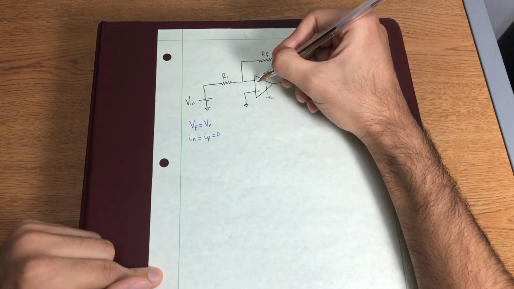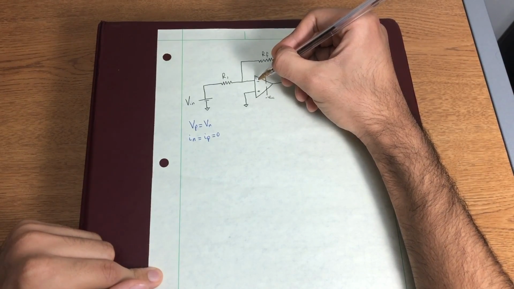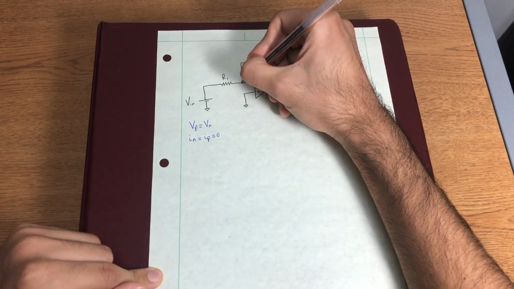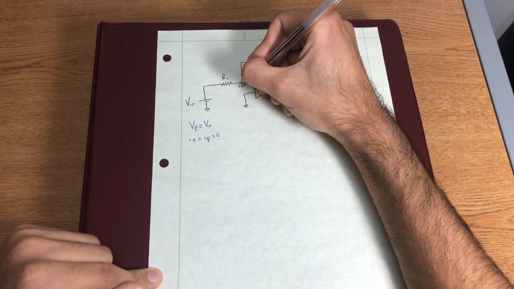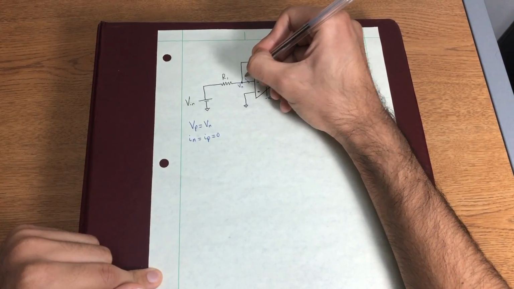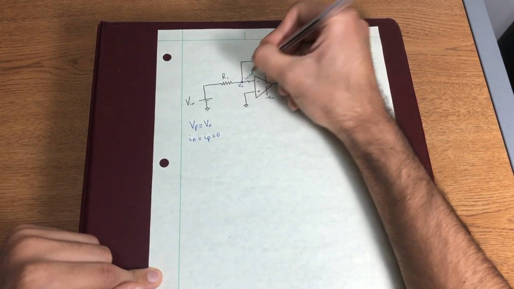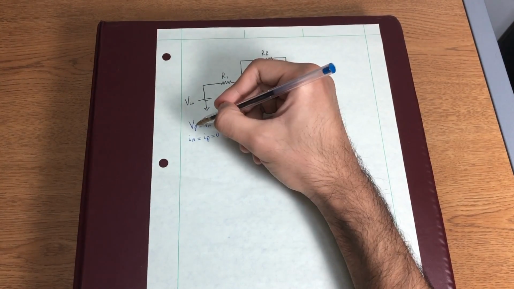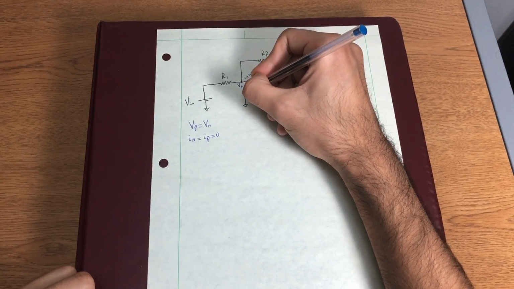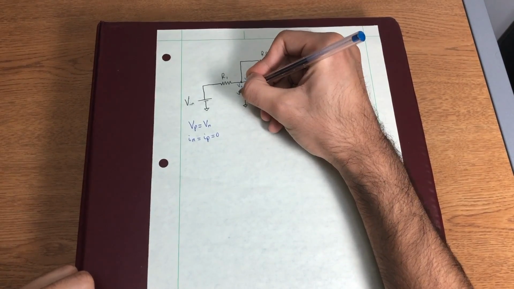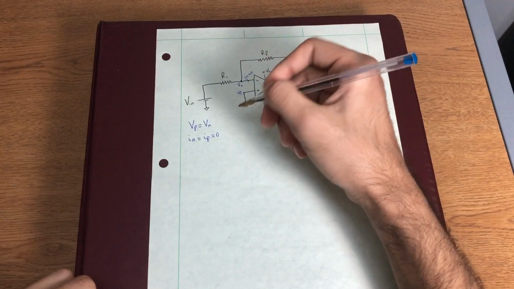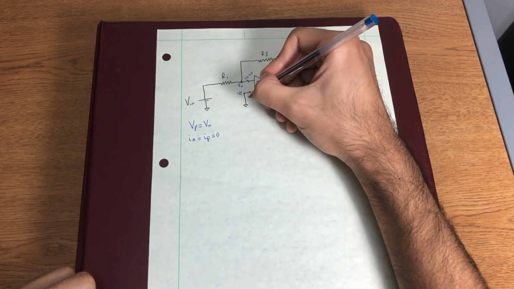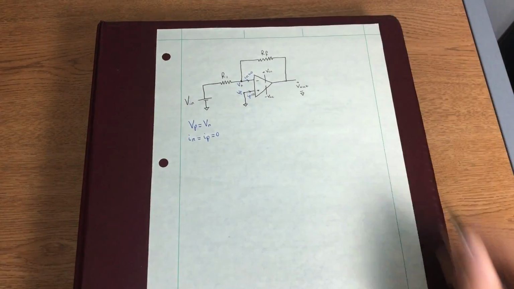So let's see, this is our inverting input. So we'll call this voltage right here Vn and the current going into it In, which is equal to 0. Let's see, what's our voltage Vp? Well, Vp is the voltage at the non-inverting input, and Ip is the current going into this, which is equal to 0.